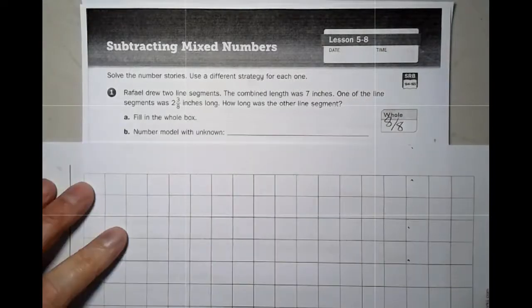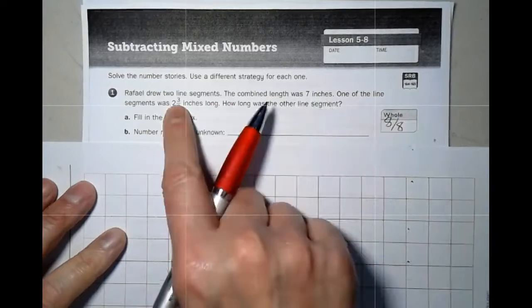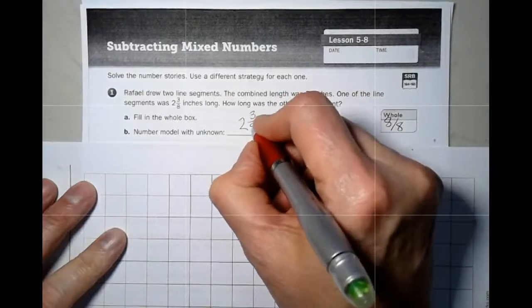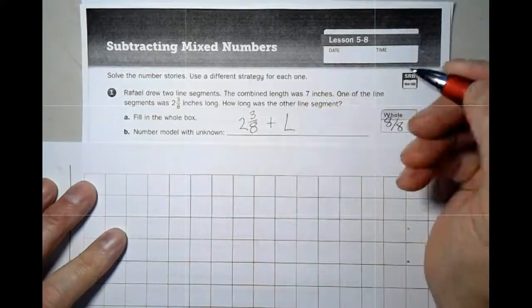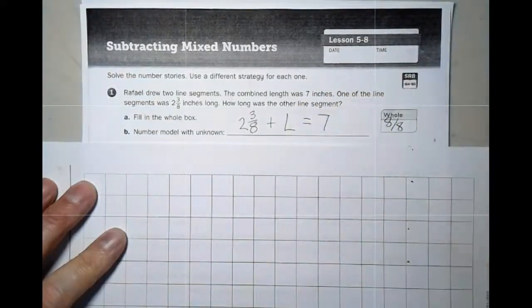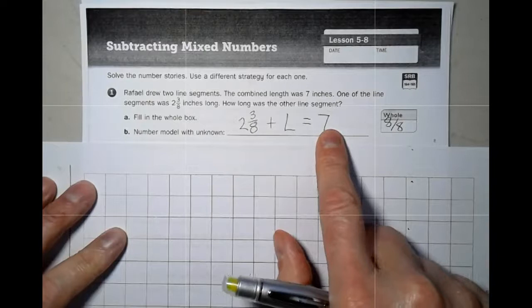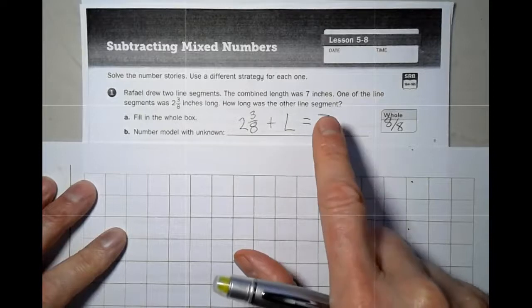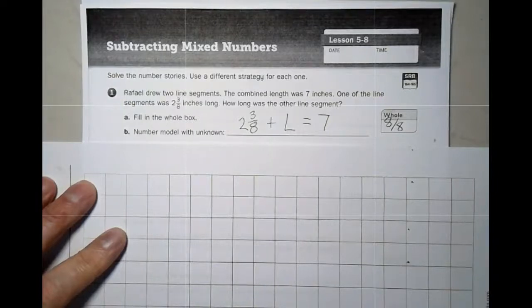The next thing they ask us to do is to make a number model with an unknown. So I'm going to say, well, the combined length was 7 inches, and one piece was 2 3/8. So if I have 2 3/8, and I add some number to it, let's call that a length, L, it's going to give me a total of 7 inches. What I know from this number model is that to solve it, I'm going to have to subtract, because I have 2 parts that make up a whole. I'm given the whole. So I'm going to take the whole, subtract the part I know, and that will give me the missing part.